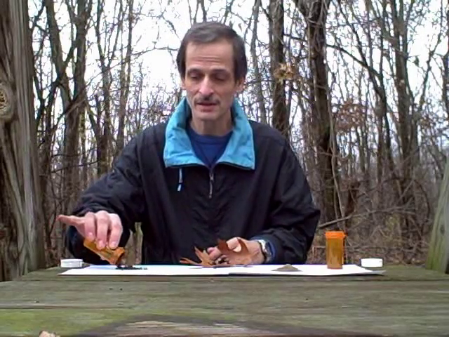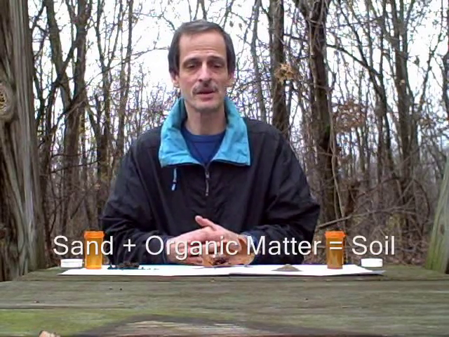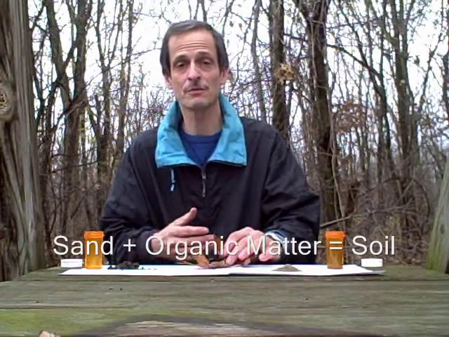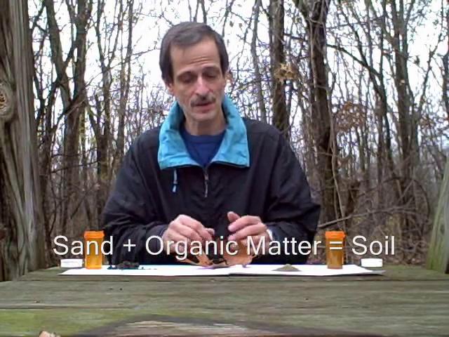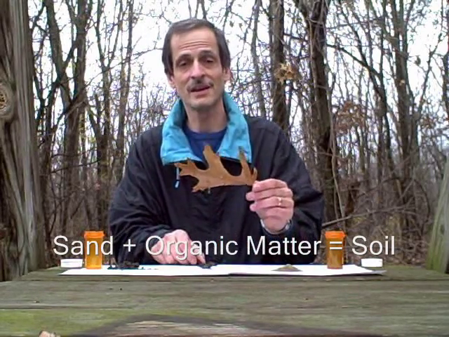Take a look at this. Now this is nice, good black dirt. The difference is, besides the little pieces of rock and sand that's there, there's also organic matter. Organic matter is anything living or that came from something living. So for example, a leaf.